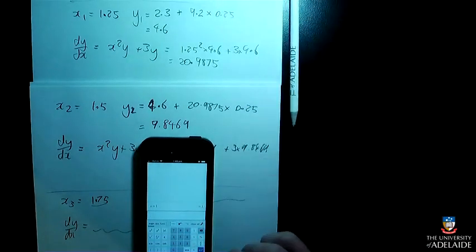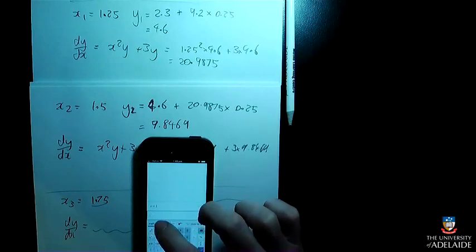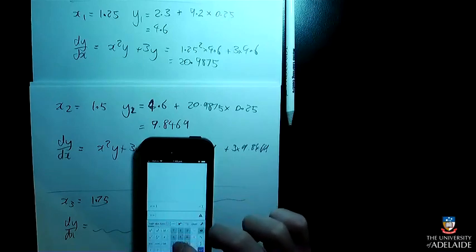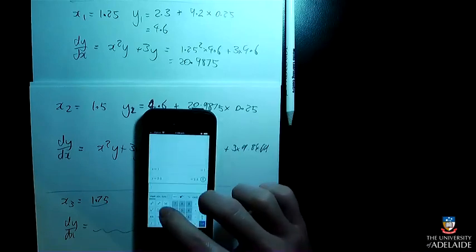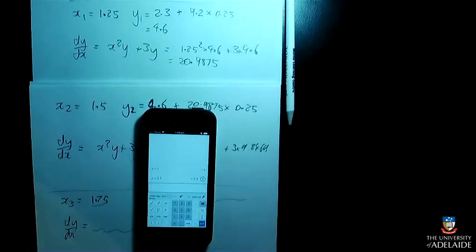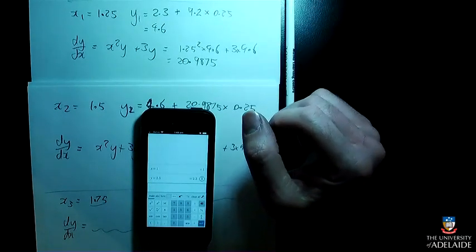It should be 2.3, not 2 point, yep, it should, y equals 2.3. So I should have been able to go, no, it was too hard.